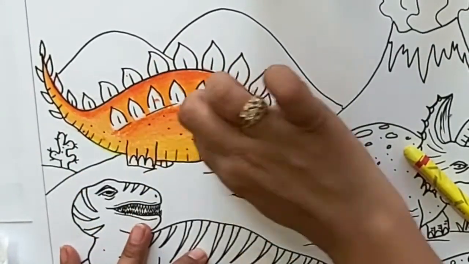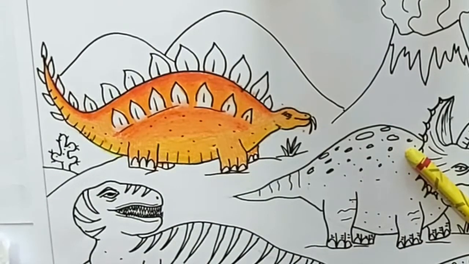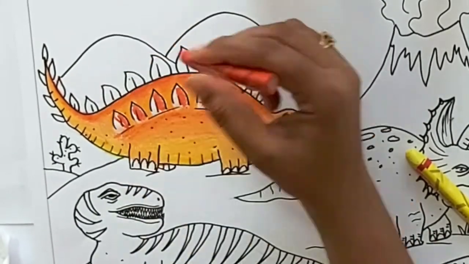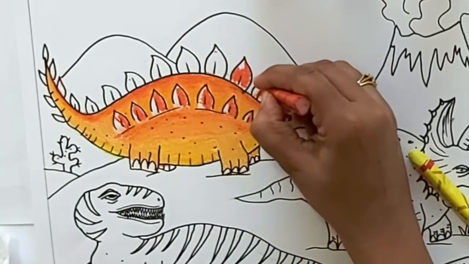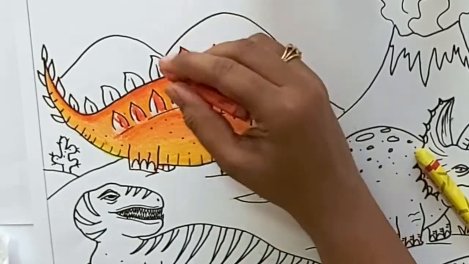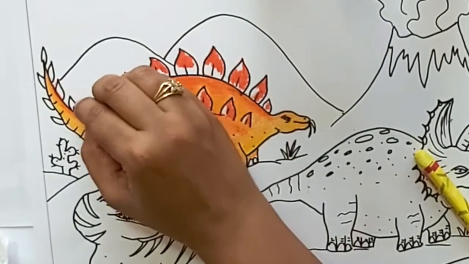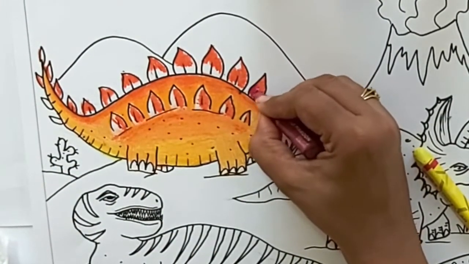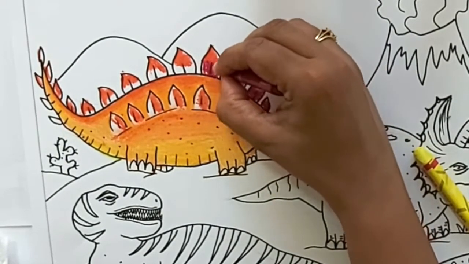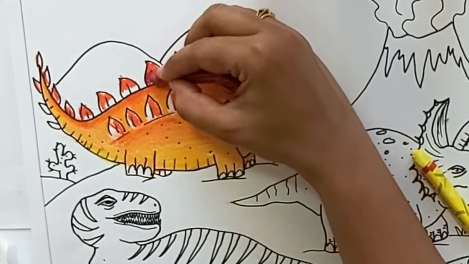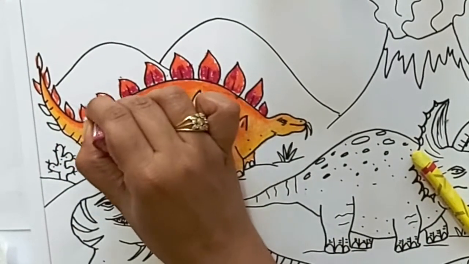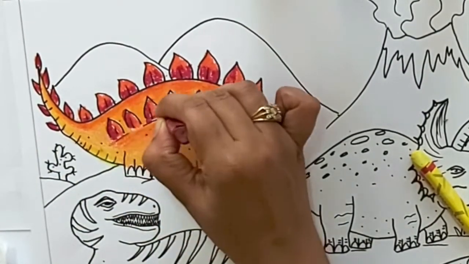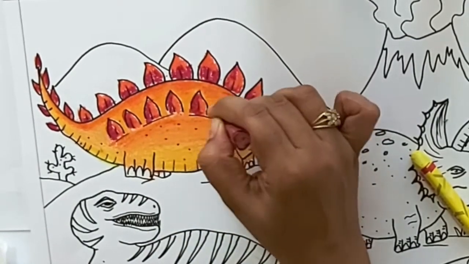Okay, now for the plates, the roofy plates, I'm adding a red color, and along with red a shade of maroon. This is a magenta maroon, kind of a crimson color I had, so I'm giving a shade of crimson into all the plates. So dark red and light red together, and then again I'm going to use the Q-tip, the earbud, and blend it out.